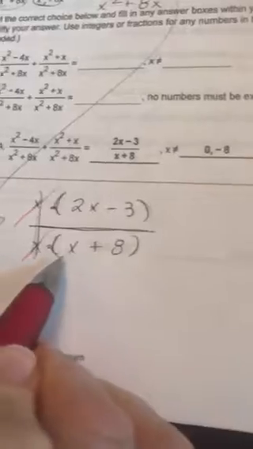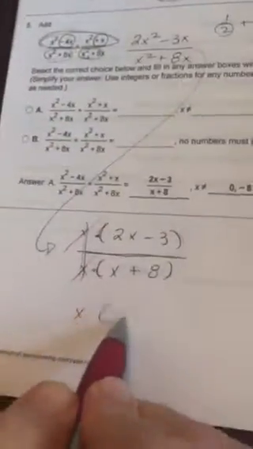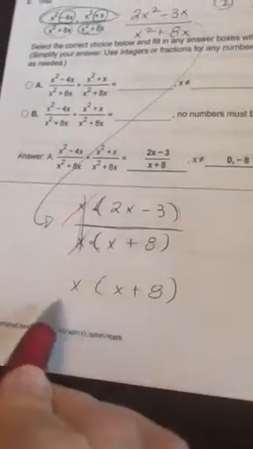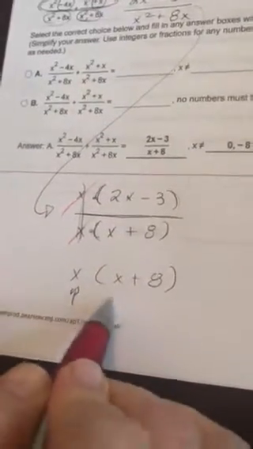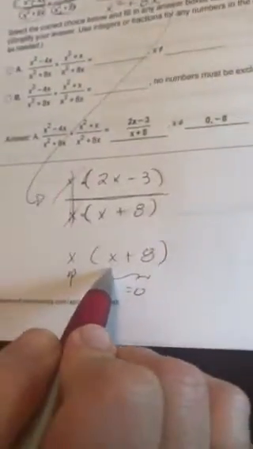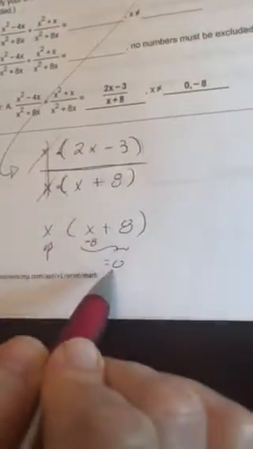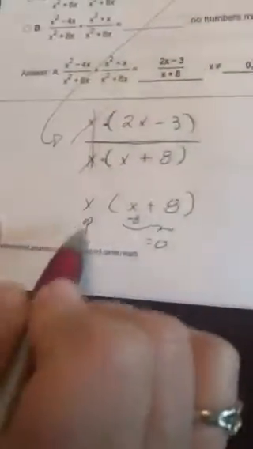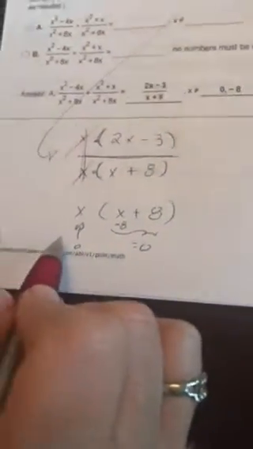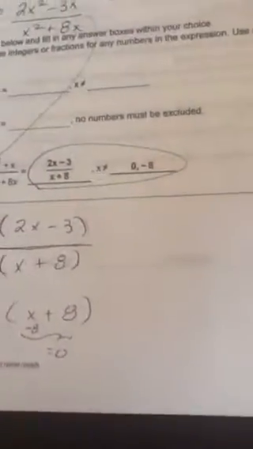Now, what can x not equal? Well, look what we had on the bottom again. We have an x, and an x plus 8 in the denominator. So what makes these two things 0? Well, if I put a negative 8 in there, negative 8 plus the 8 would make that 0. And if I put a 0 in here, that would make that 0 and cause the denominator to be 0. So that's why this here is the answer. Okay.